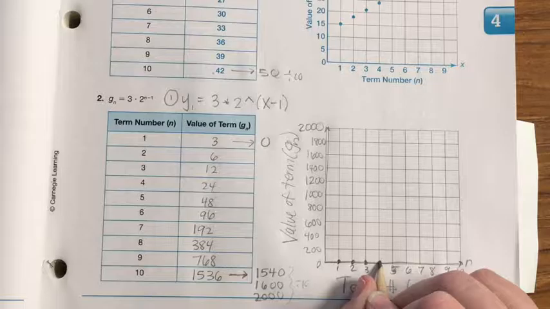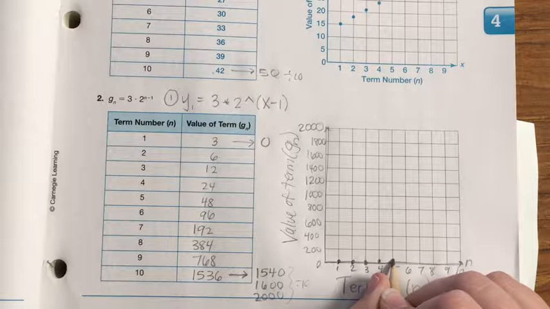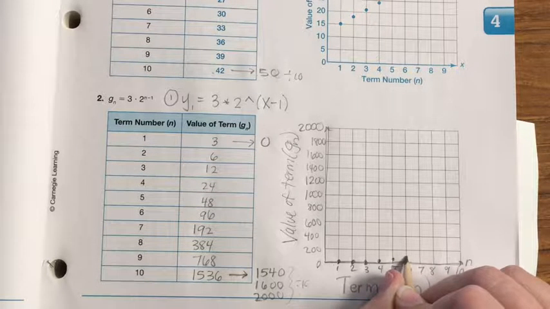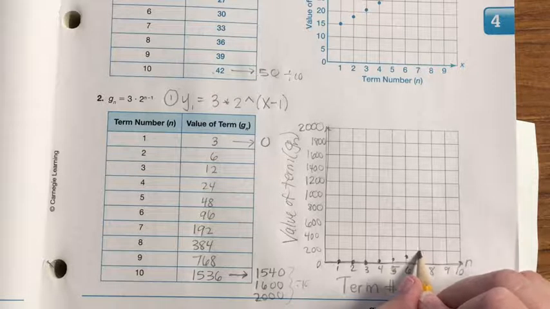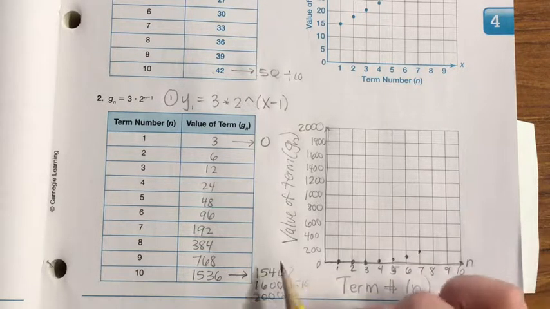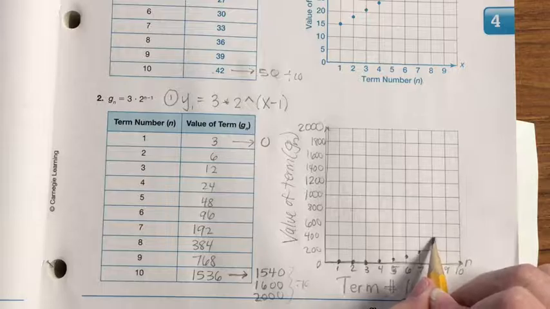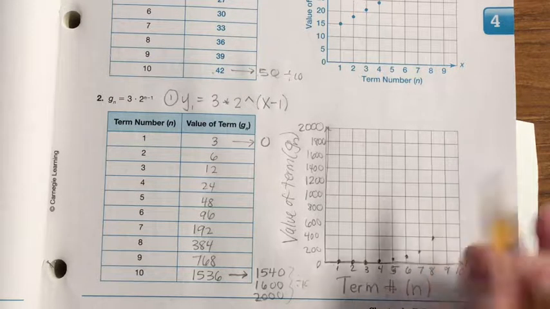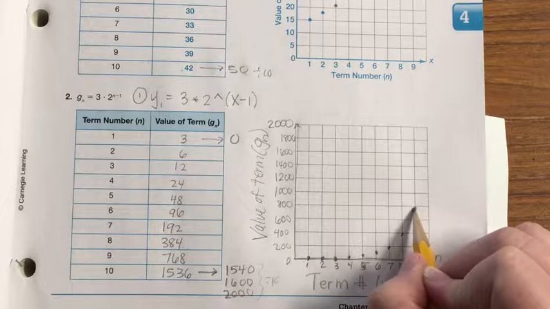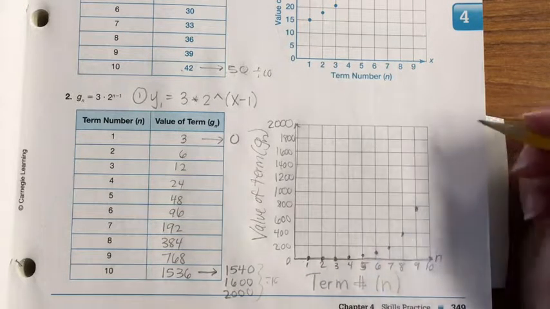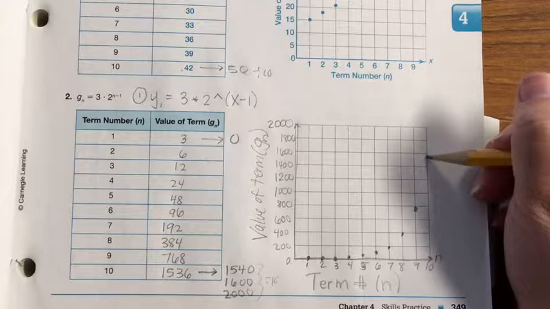And maybe with 24, up just a tiny bit on 4. And then 5 and 48, maybe like a fourth of the way there. 6 goes with 96. We're almost halfway to the first line. Then things get wild. We are almost up to 200 on 7. Then 8 goes with 384, which is almost up to 400. Then 768 is almost up to 800, and then 1,536 is almost up to 1,600.